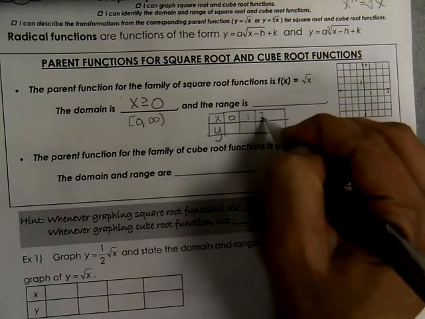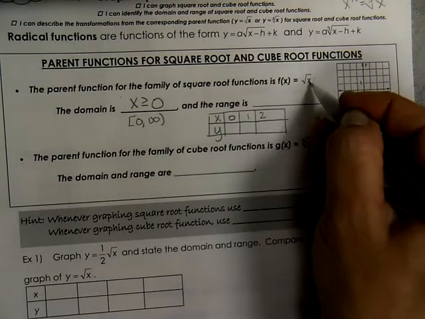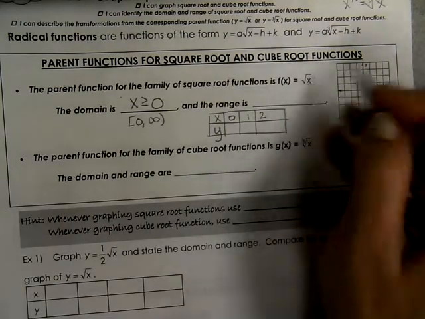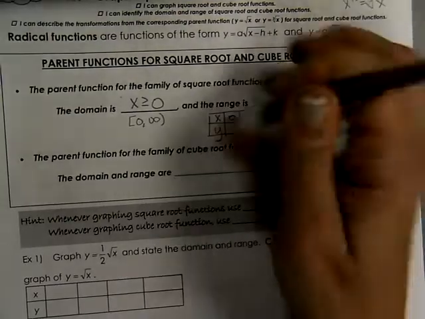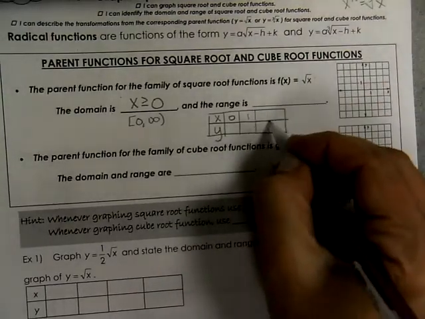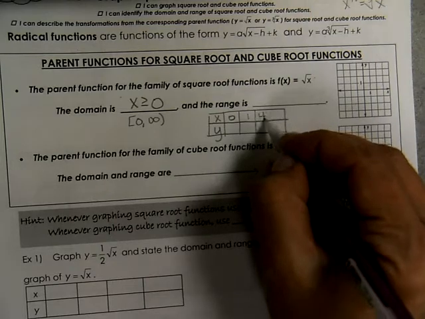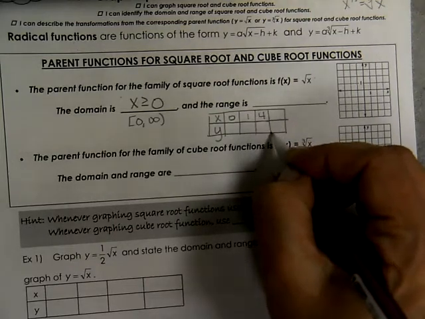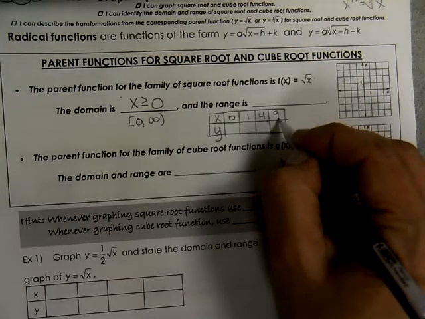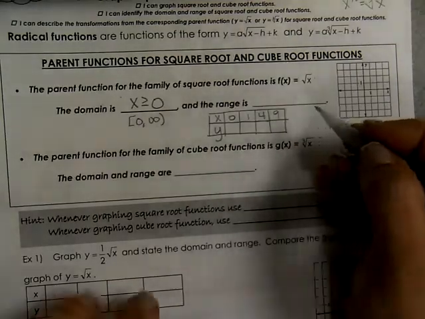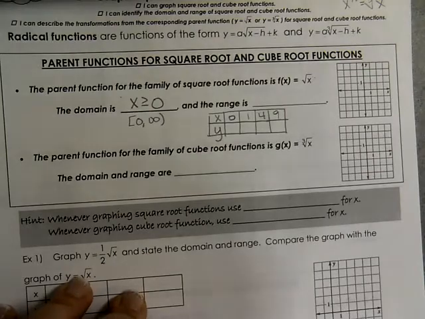The problem is if I put 2 in, I'm taking the square root of 2, which I don't know off the top of my head. But what's a number that's easy to take the square root of? Well, 4 is a number that's easy to take the square root of. What's the next number that's easy to take the square root of? 9. So maybe we could use numbers like this instead.